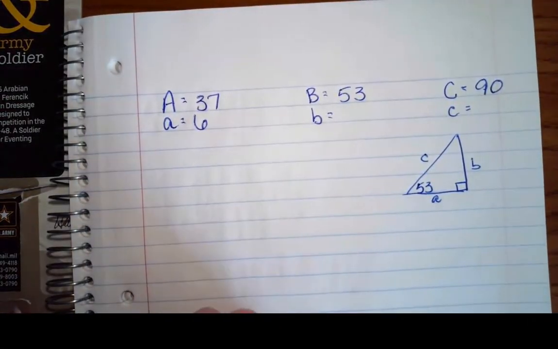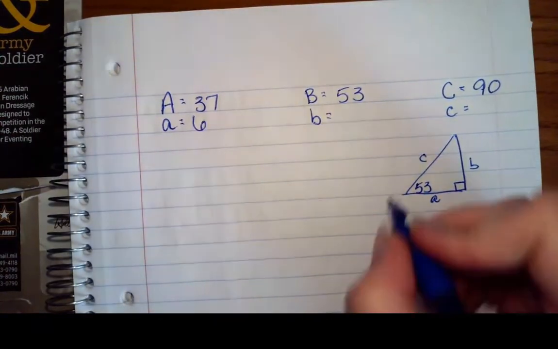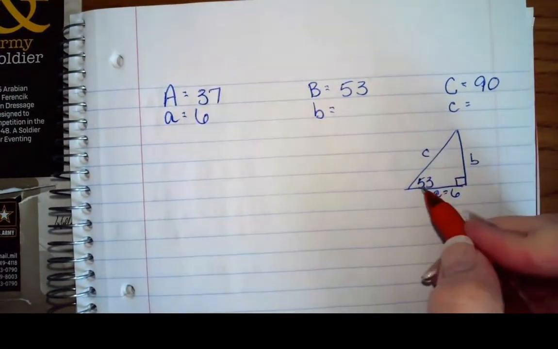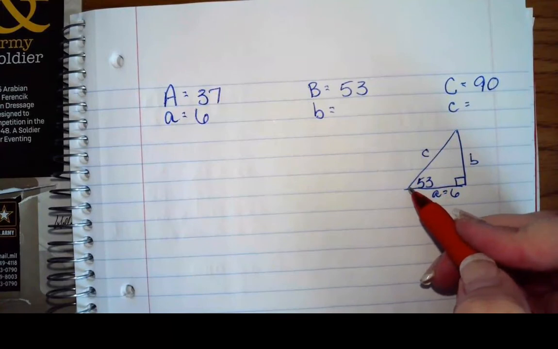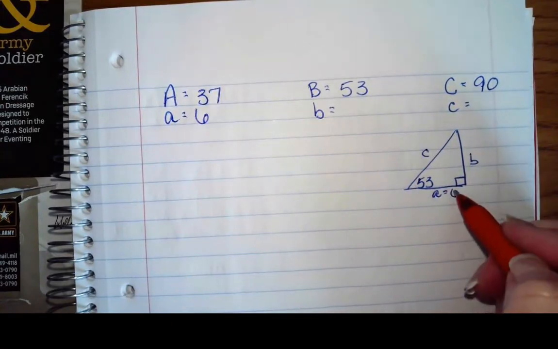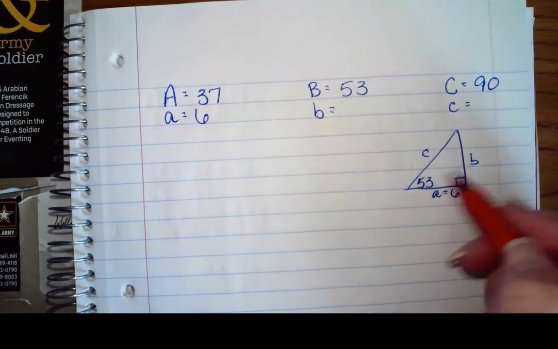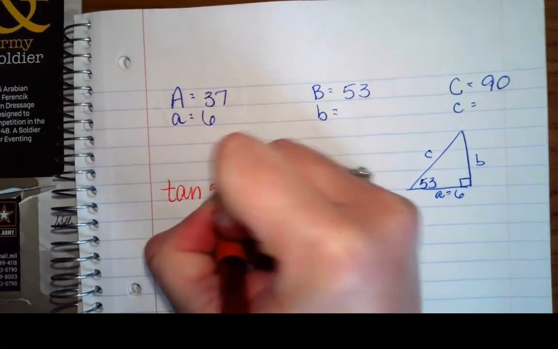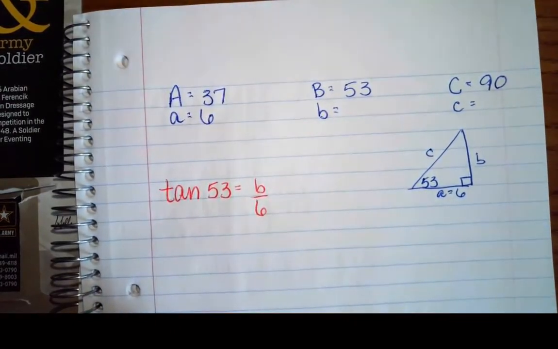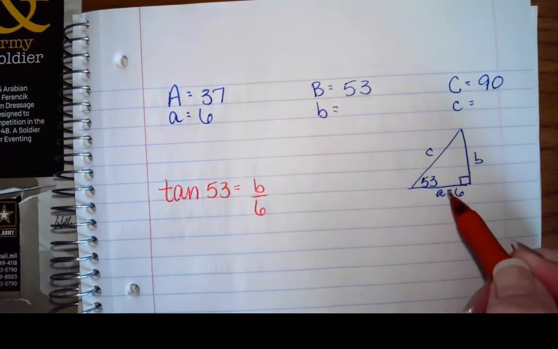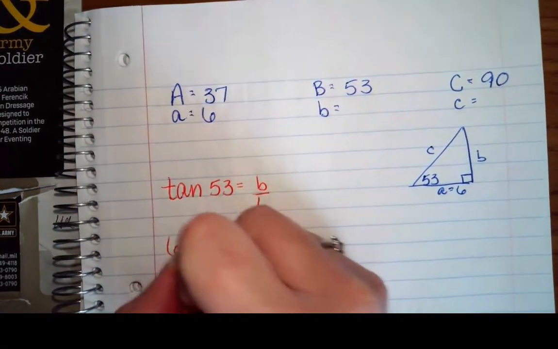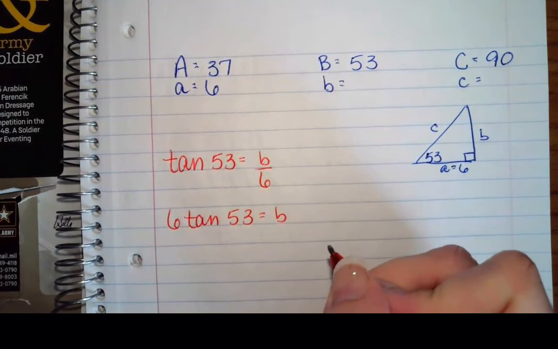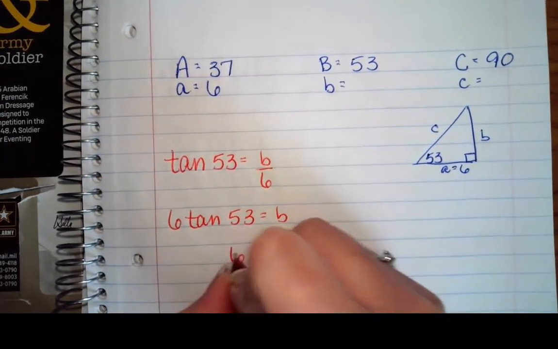And so now I just have sides remaining that I need to solve. So little a is 6. So what can I find using this angle? I know that the sine of 53 is going to be b over 6. That's a lie. The tangent of 53 is going to be b over 6. So the tangent of 53 is b over 6. Opposite over adjacent. So multiply both sides by 6. And I get 6 times the tangent of 53 is b. Divide both sides by tangent.